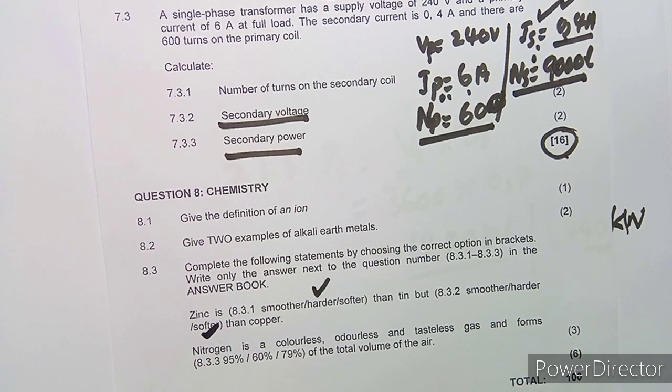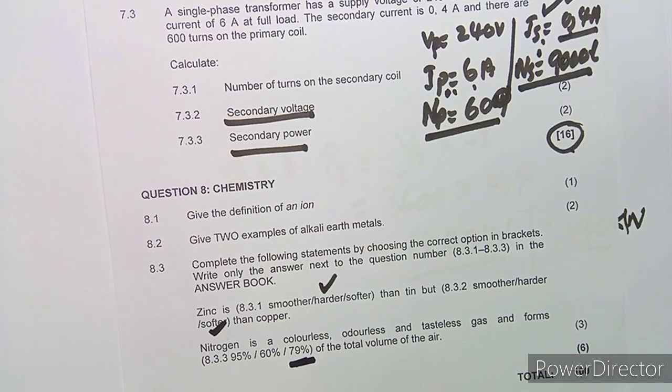Then nitrogen is a colorless, odorless, and tasteless gas. Yes, we know that. And it forms what percent of the volume in air? Remember, nitrogen in air carries 79% by volume. At that moment they can also ask you about the other part of air, which is oxygen, because you'll be sharing nitrogen and oxygen. Oxygen is going to carry 21%. So as you can see, nitrogen has the highest percentage, which is 79% in terms of volume.